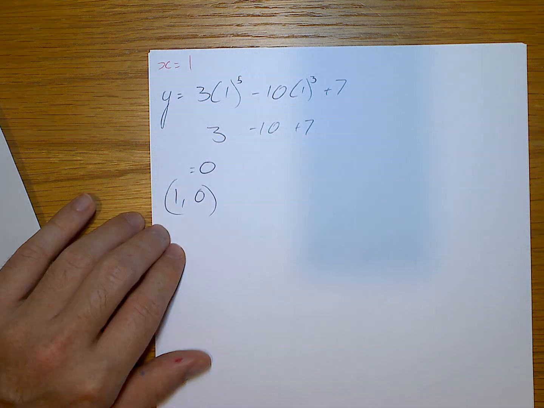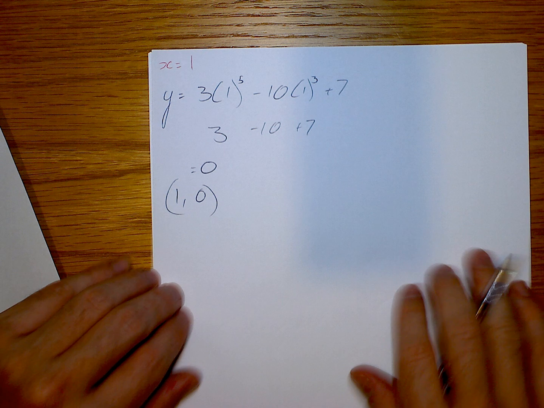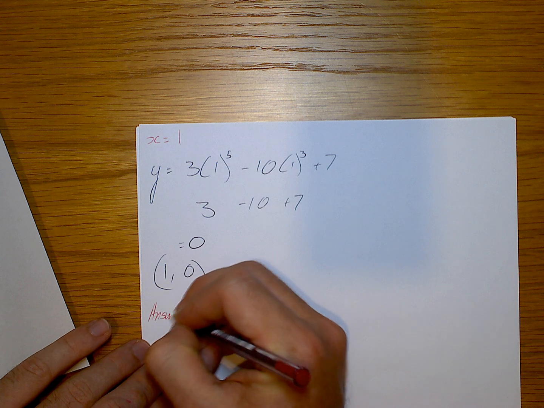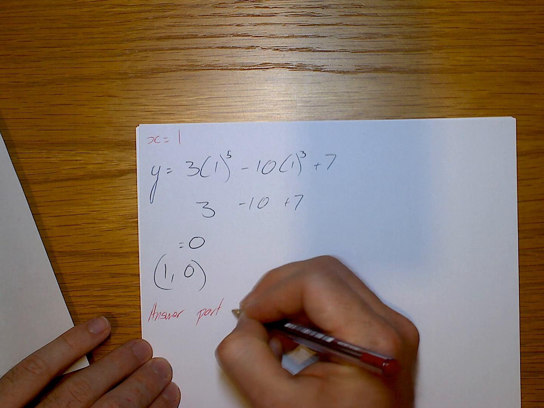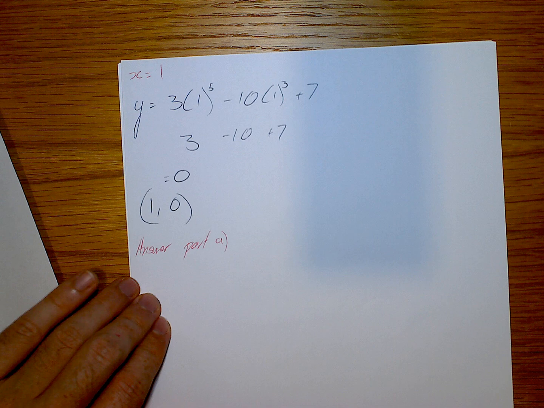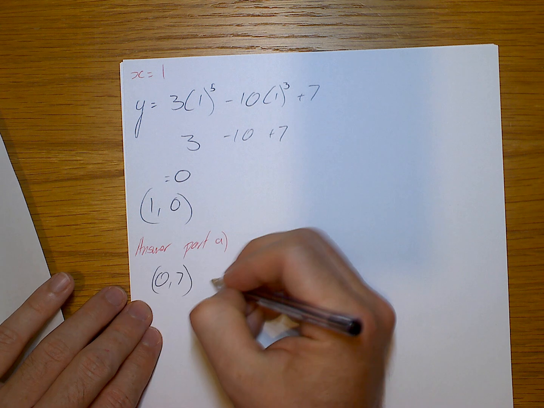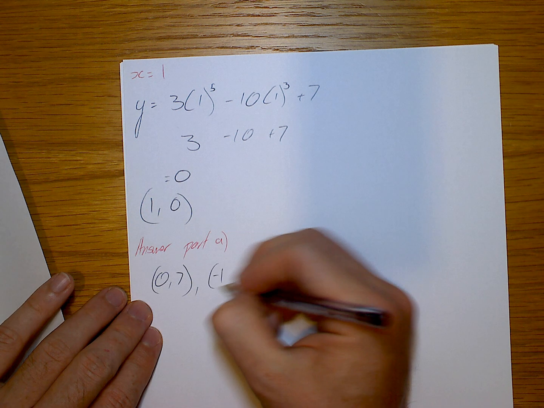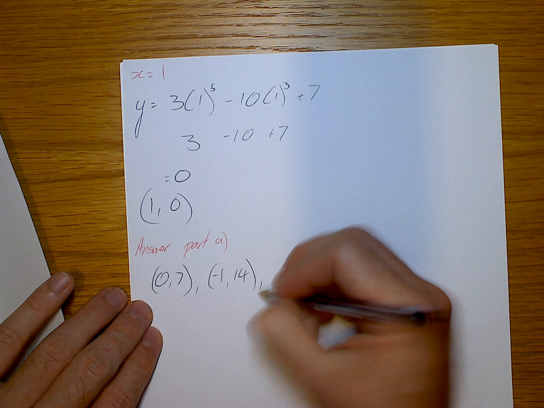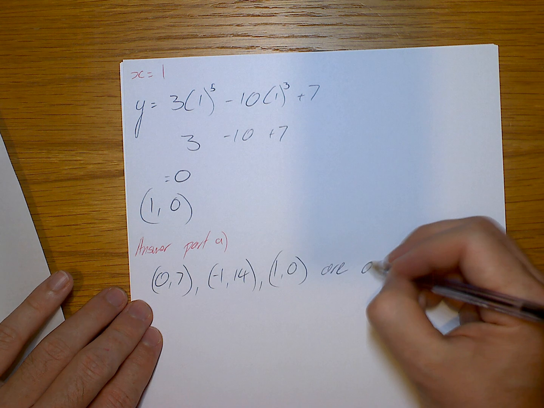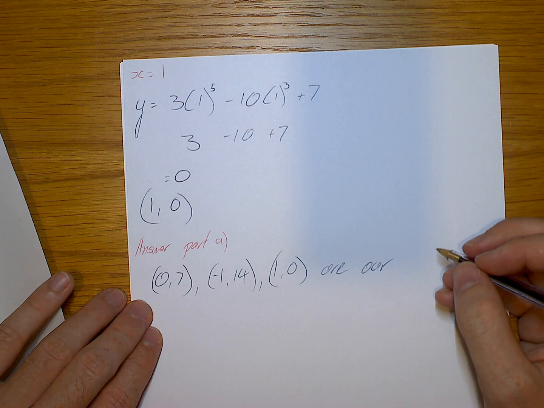Okay, so our 3 points for part A are going to be (0, 7), (-1, 14), and (1, 0). These are our points of inflection.